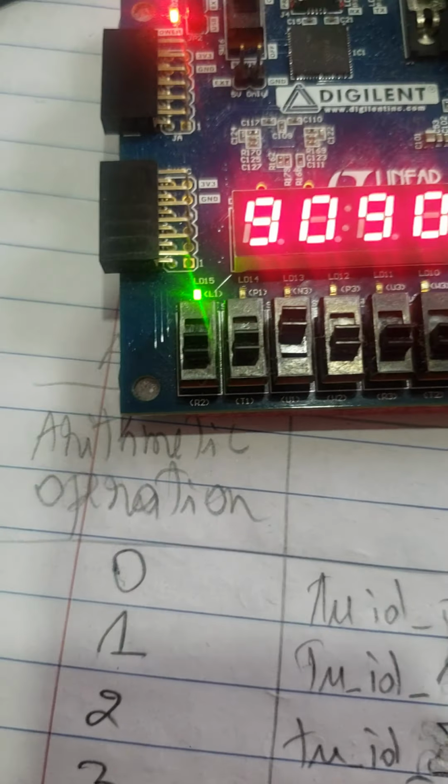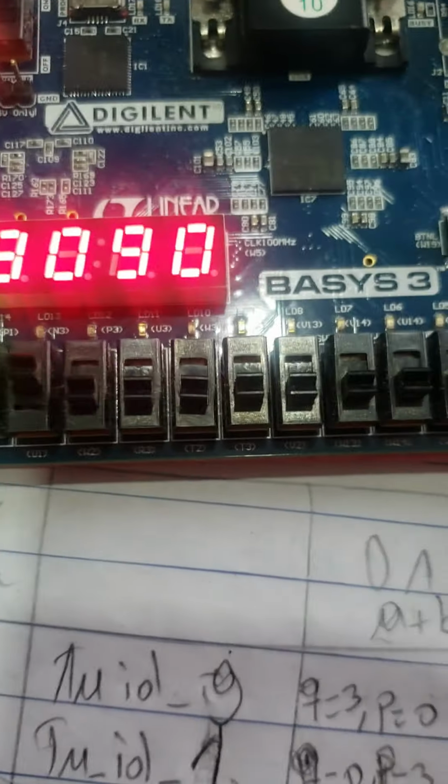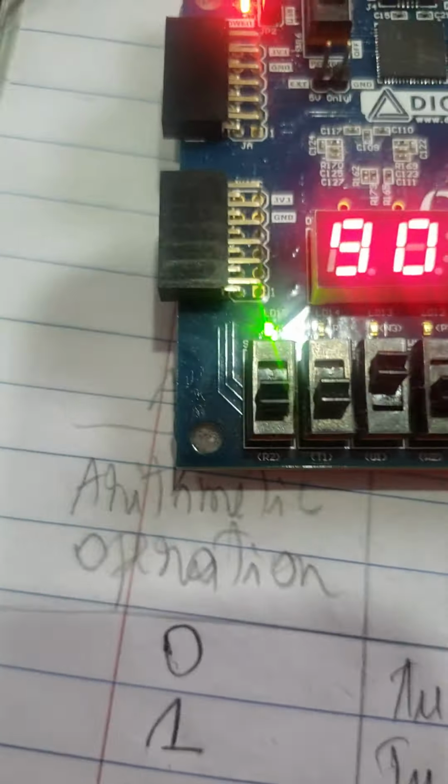So in order to do the operation, we're going to do P equal to 0 and Q equal to 3 again. In order to do the operation 101, we're going to have to manipulate here from 12 to 14. From 12 to 14 is 101. 101, we just did it.